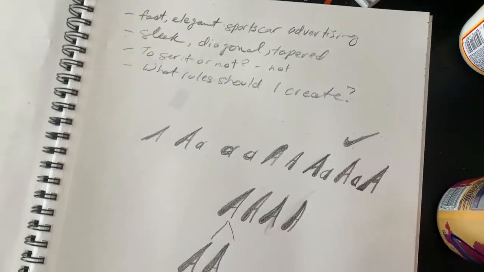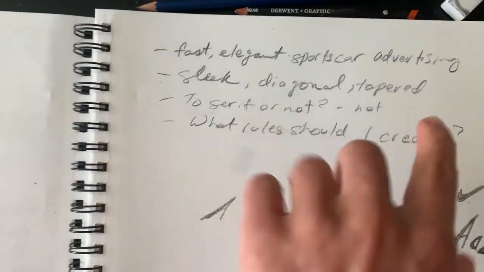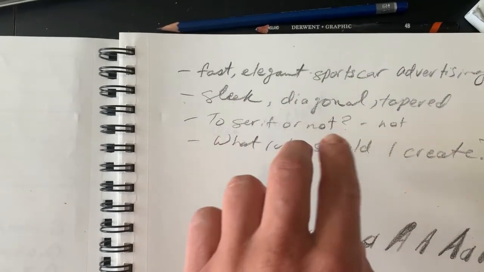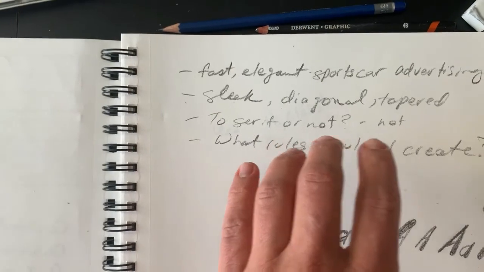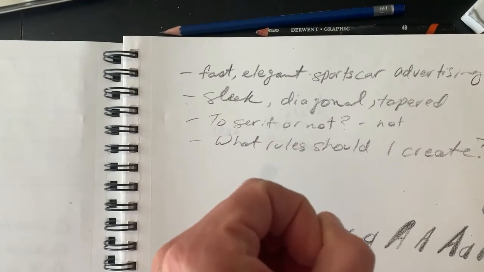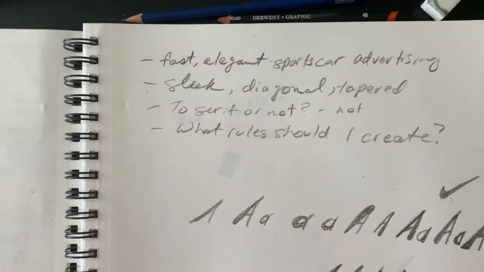Okay, so now that I have decided those kind of qualities that I'd like to have in my typeface, I have to think about whether or not serifs would do me good. And I think serifs would not help with this because serifs are bulky, so that would go against our sort of fast quality of this design.